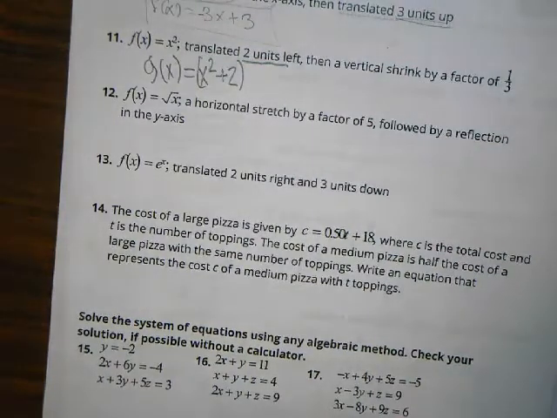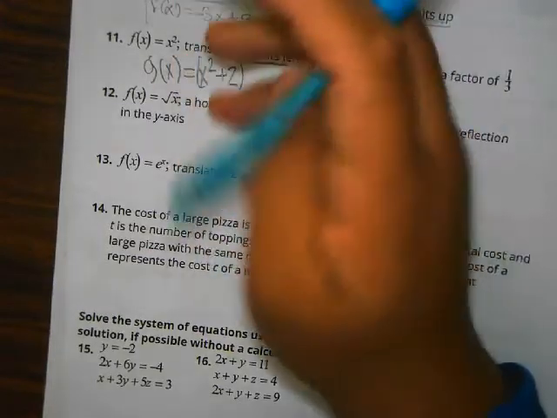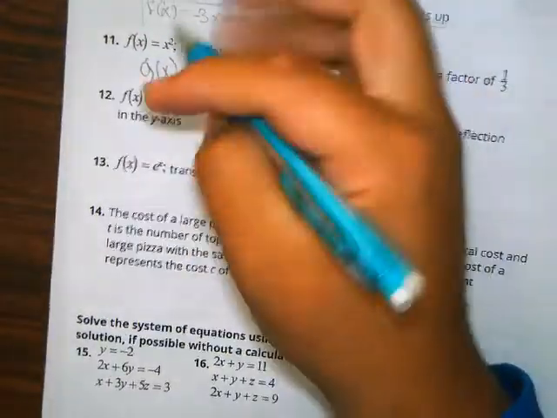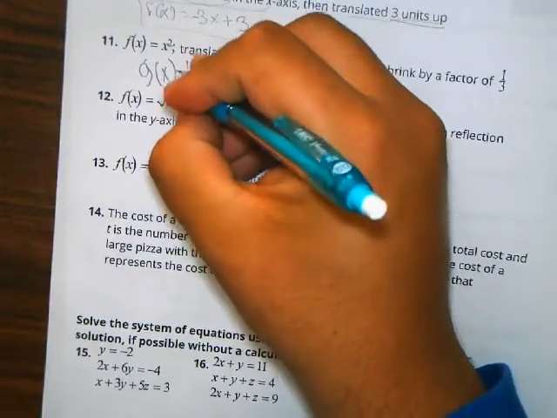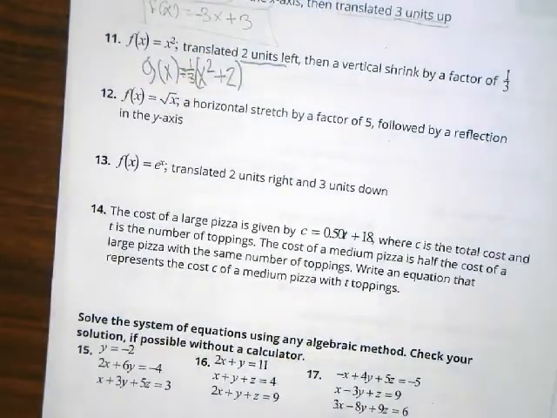Then it says vertical shrink by a factor of 3, so we put 1/3, then equals. That's what I got.